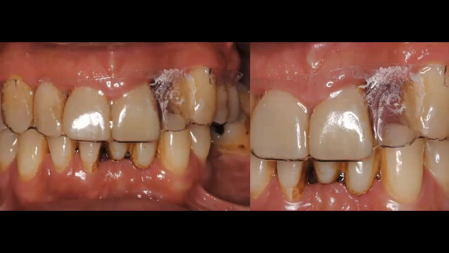Again, what this suck down is giving you now is the facial aspect of tooth number 10, and the lingual aspect of tooth number 10, of the future tooth number 10.